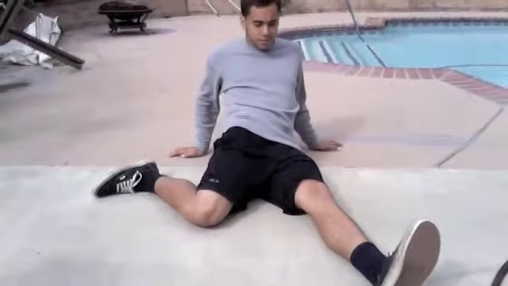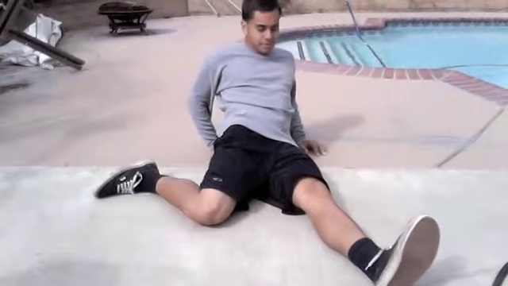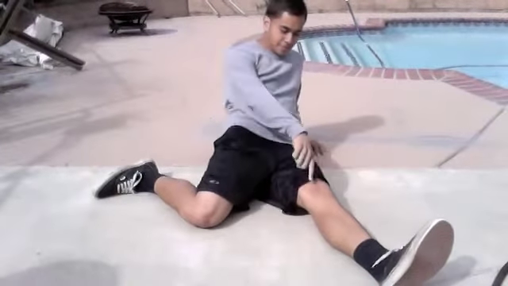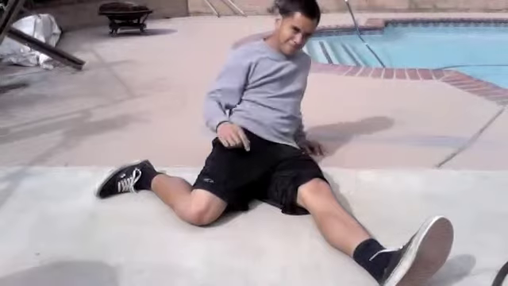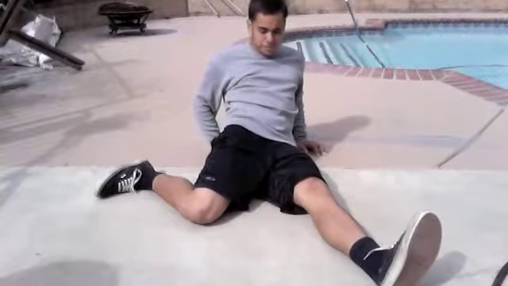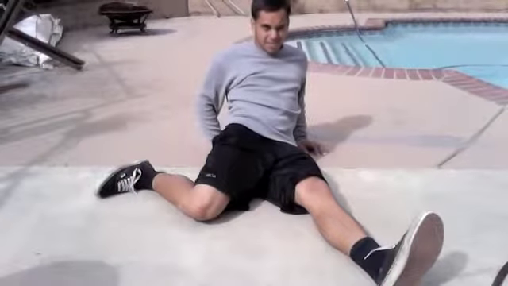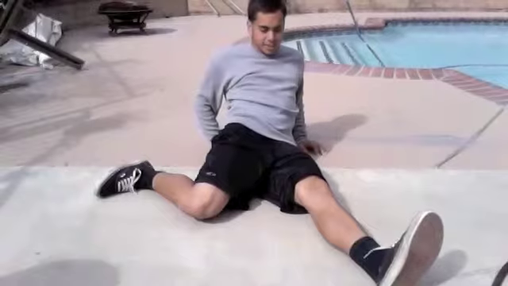This is a stretch for your quad, and you want to make sure your legs are at a 45-degree angle, and you want to make sure you lean back and keep your hips flat on the ground to get a better stretch. And you can do this for about 20 seconds on each leg.